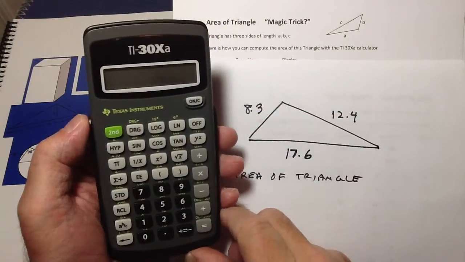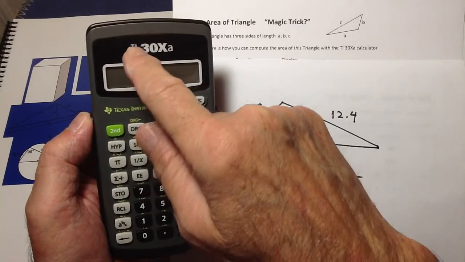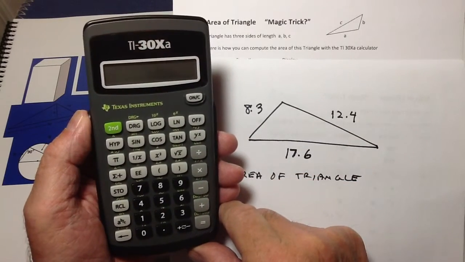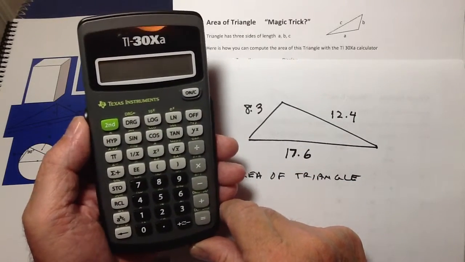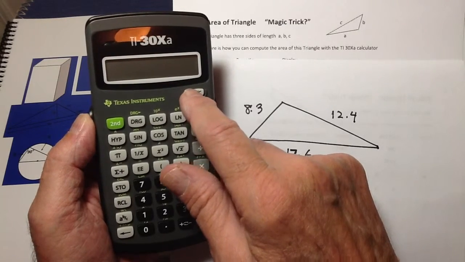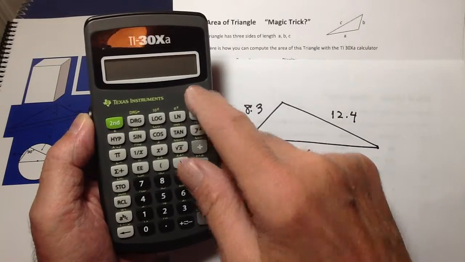Now, the tool that I like to teach a student to do first is the scientific calculator, and the one I prefer is the TI-30XA. It costs less than $10. It's an extremely powerful tool, very useful. You can do literally 1,000 different things with it, but we're going to use it now to find the area of this triangle. And the way you do it is you turn the thing on.